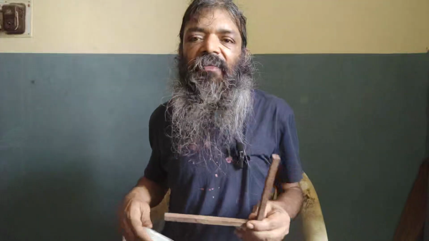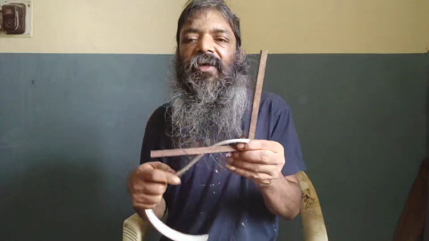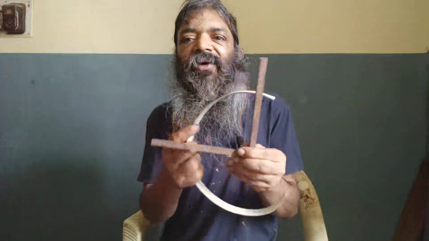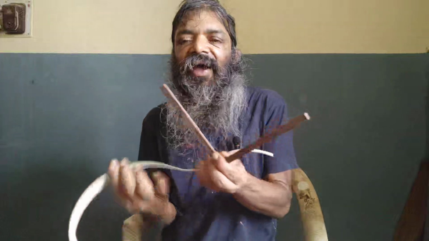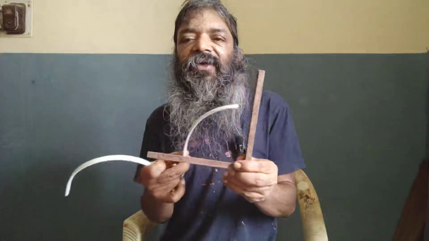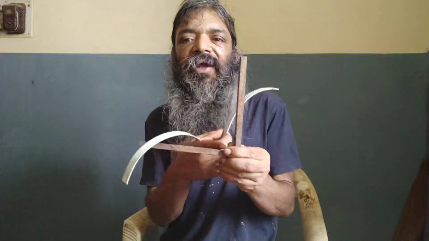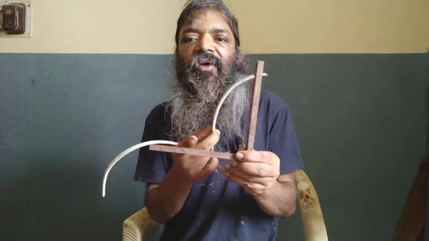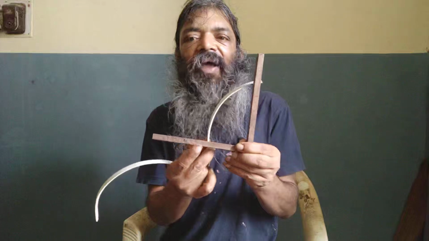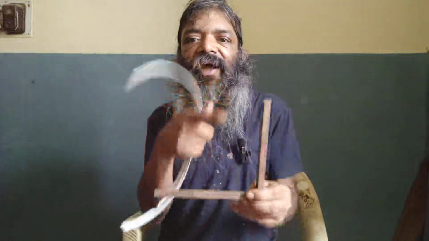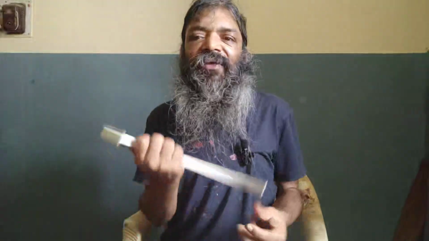So in the r theta plane, it is something like this. Cos theta means, when theta equal to 0, r equal to cos theta is 1. When it is pi by 2, r is 0. Then it will go negative. It will make a curve like this.